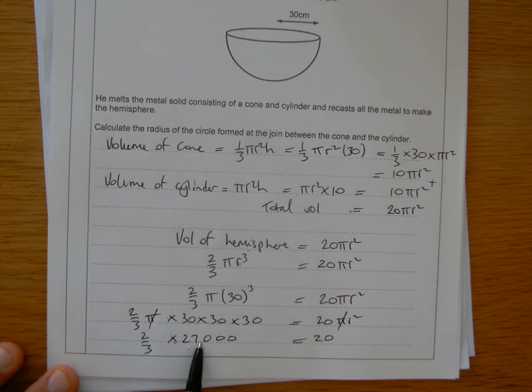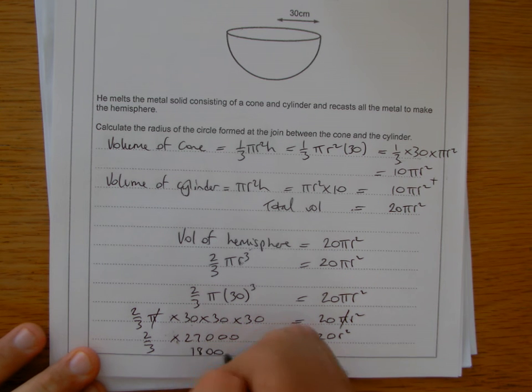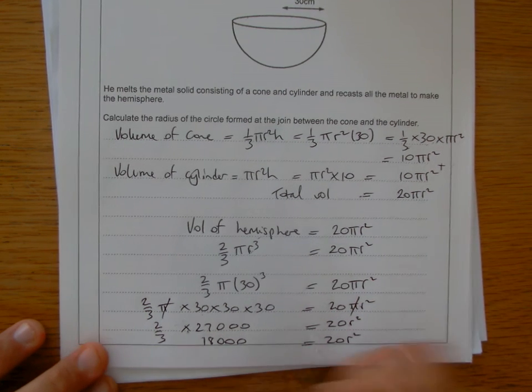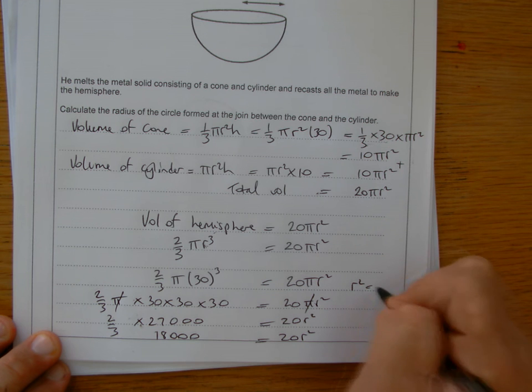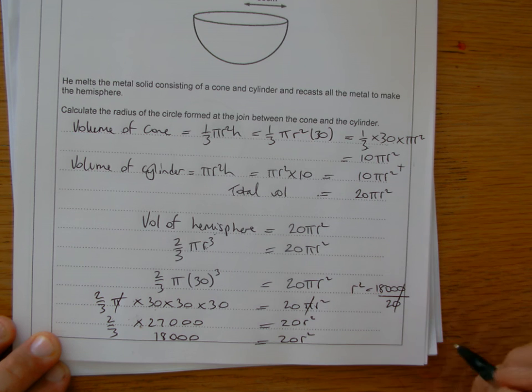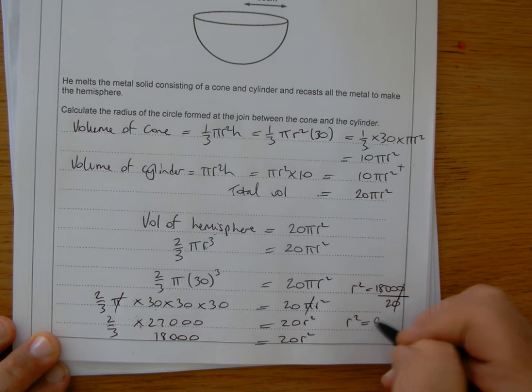Now 2/3 of 27,000 can be done. You just divide it by 3 and times it by 2. That's what 2/3 is, isn't it? Find the third first, divide by 3. So divide 27,000 by 3, you get 9,000, and then times it by 2, you get 18,000. Take then the 20 over, so r squared will equal 18,000 divided by 20. Zeros will cancel, so we get r squared then, well, 1800 divided by 2 is going to be 900.